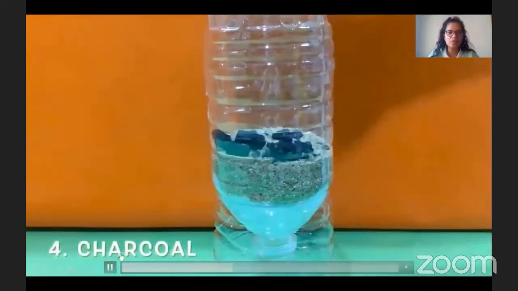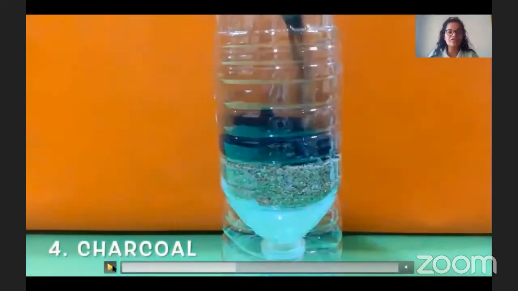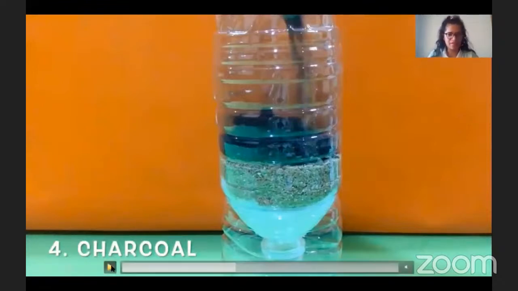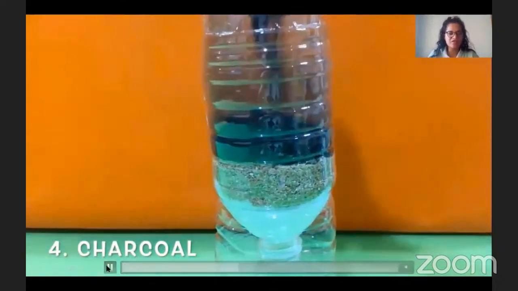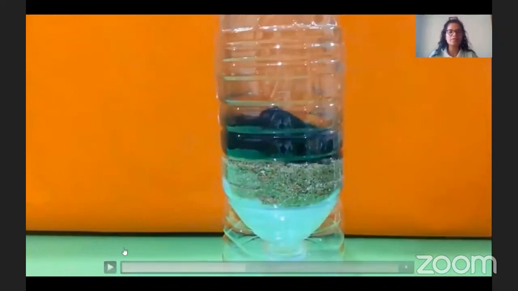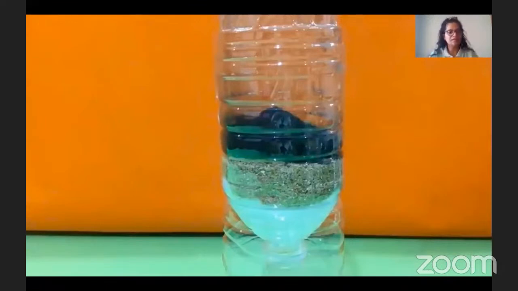The next thing that we are going to put is charcoal. Now, if you don't have charcoal, you can use clay over here. There is no problem at all. If you don't have clay also, no problem, leave this layer. But I'll tell you what charcoal does. Charcoal removes the impurities from the water. So if you have charcoal, please put it. Put a sufficient amount of charcoal inside. Are you all done? So we've put cotton so far, sand and charcoal or clay. With me?